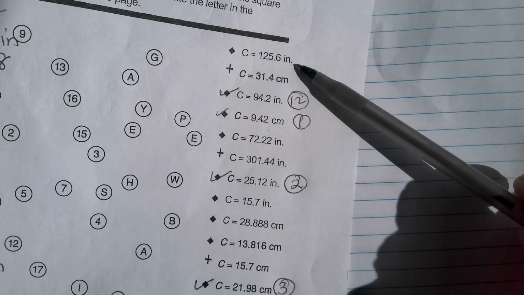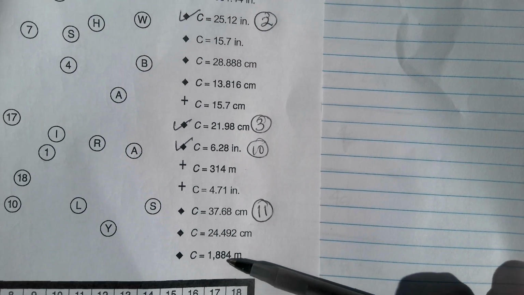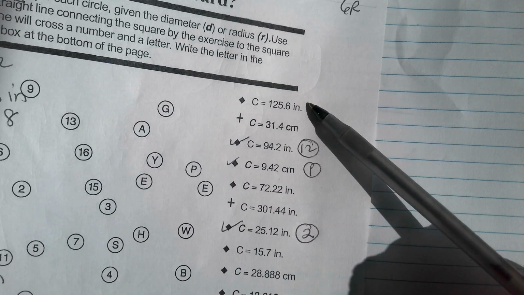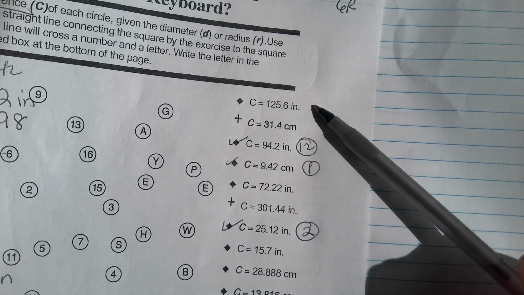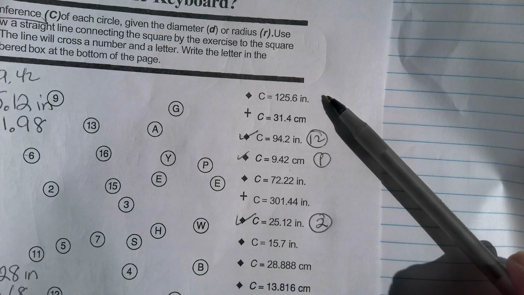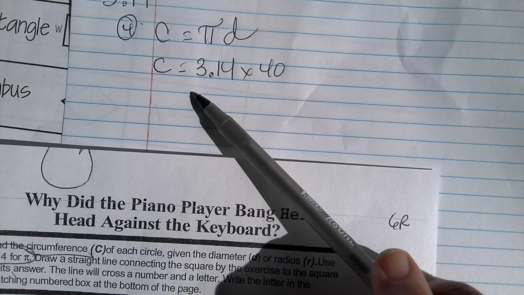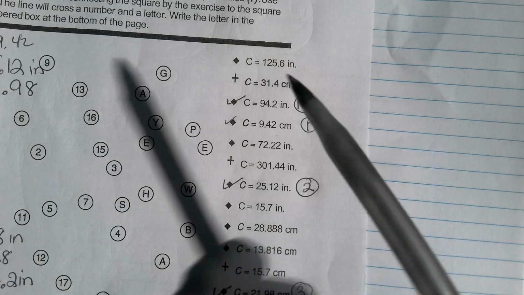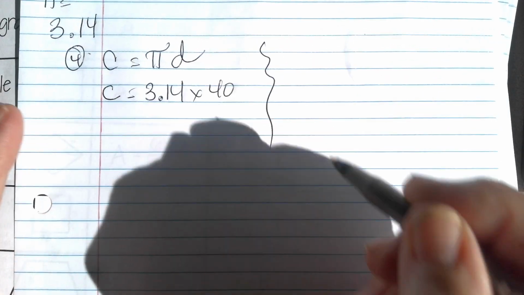Look at your answer column. Take a guess of which one it might be. 125. Probably this one. That's a good skill to have, because sometimes if you're short of time, and the clock is running, you can say, it's about 120, that's the closest, I'm going to pick that one. But in this case, we're going to go ahead and multiply it.